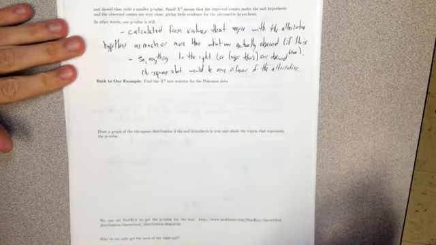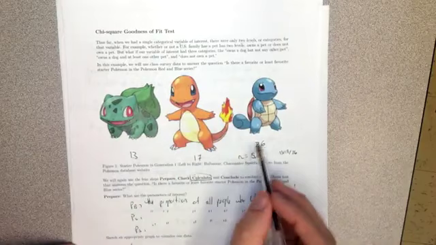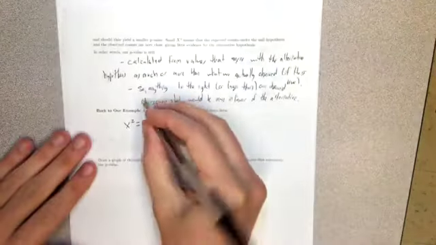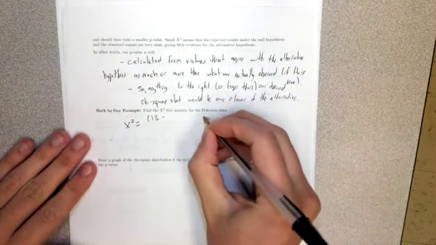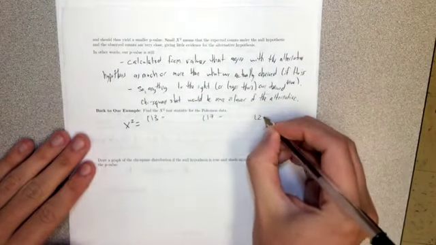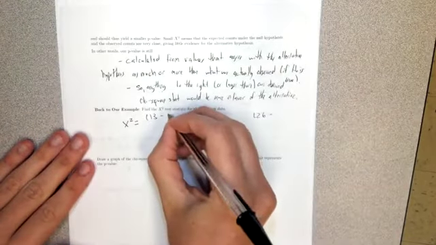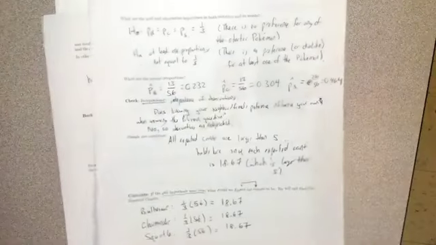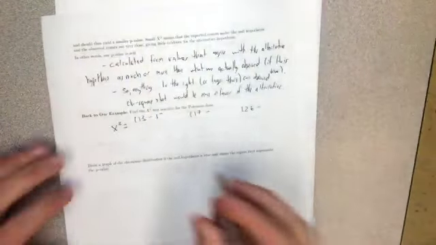Okay, so let's see all of this in practice. For our chi-square stat for this Pokemon data, based on the formula on the previous page, I'm going to grab each of the observed counts, so 13, 17, and 26. Then I'm going to subtract what the expected count would be if the null hypothesis is true, so that's 18.67.